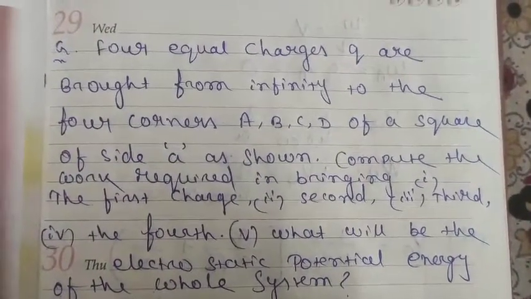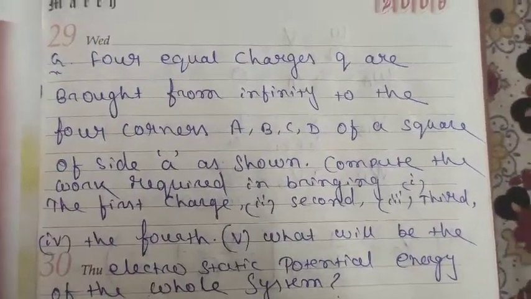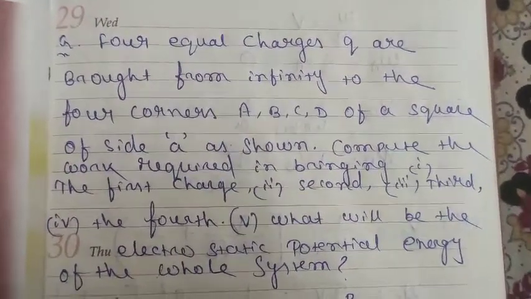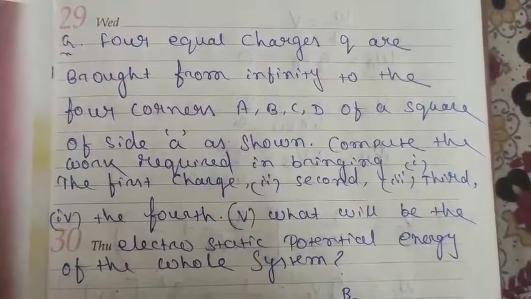Welcome students. Let us solve some numericals related to potential energy and potential. So this is one question, you can write it down.